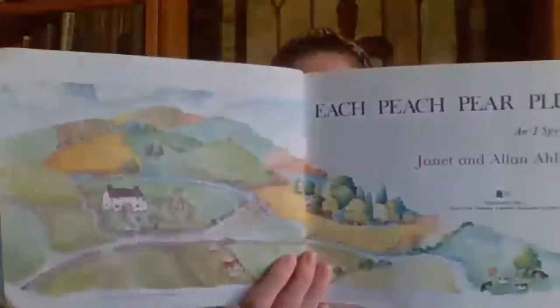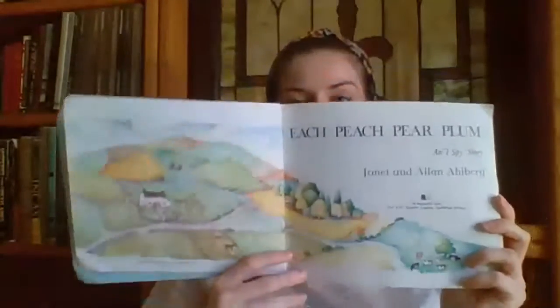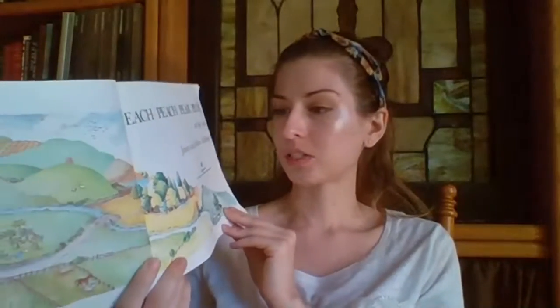So here's the title again on the next page. And look at this beautiful scenery. It looks like a countryside outside.